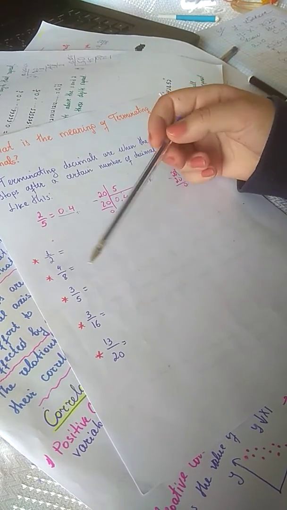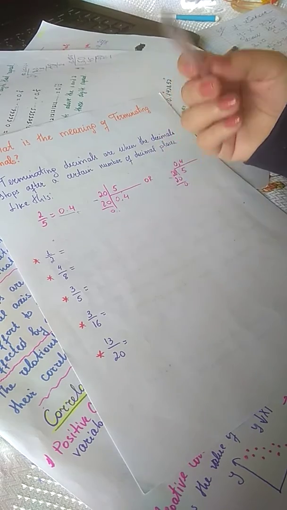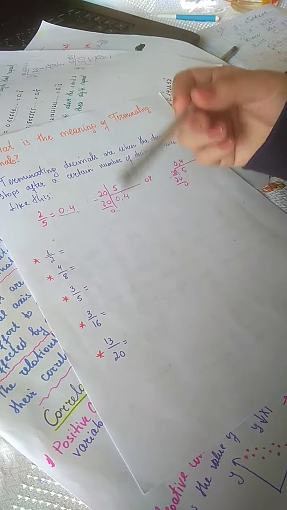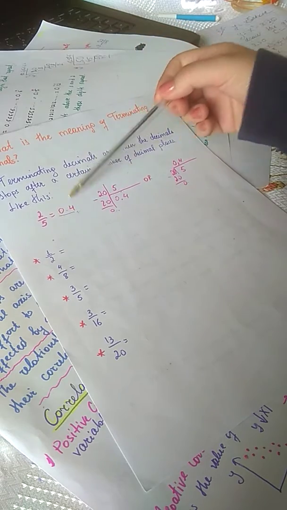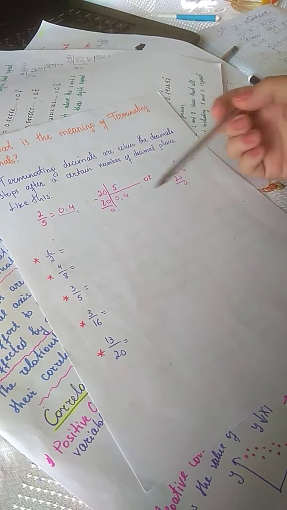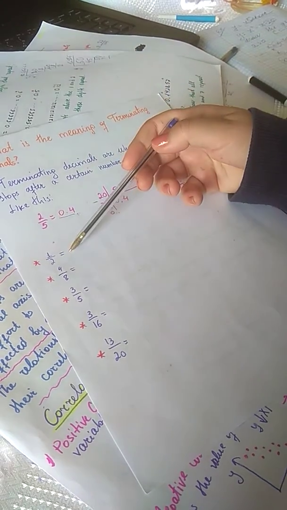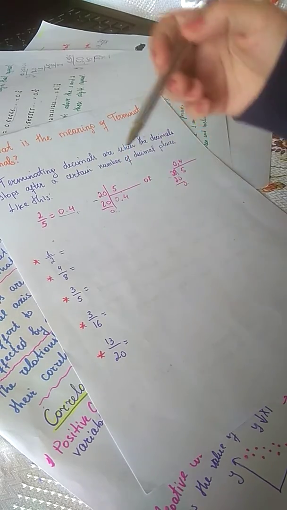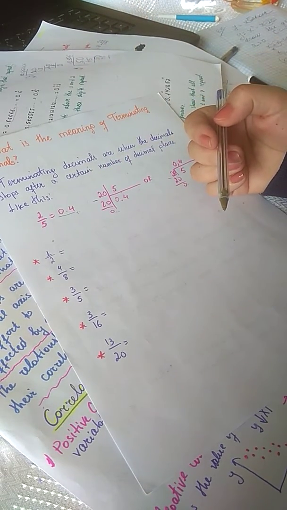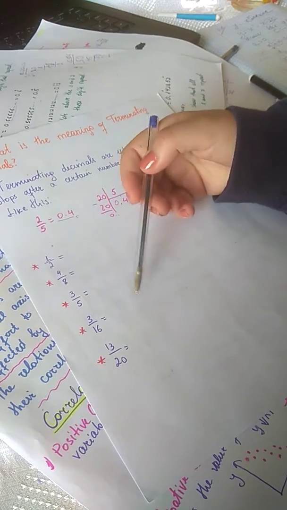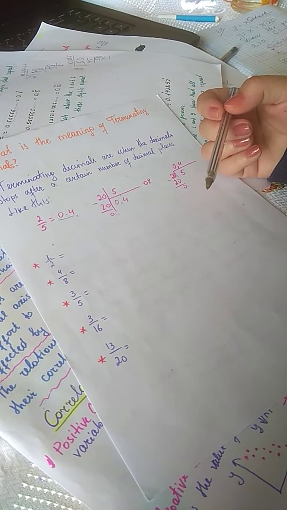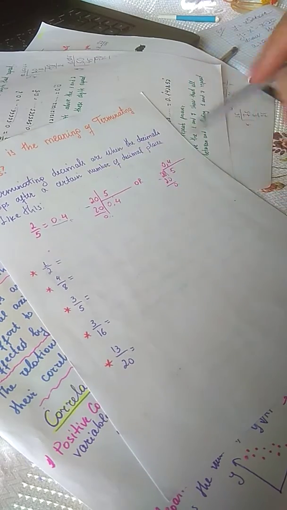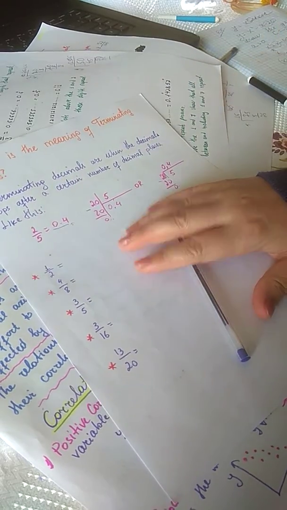But check: is it recurring or terminating? If it's terminating, write it like this, stopping after a certain number of places. Or if it's recurring, write it as a recurring decimal. Okay, write your answers with recurring decimals. So that's it. I hope it helped you.